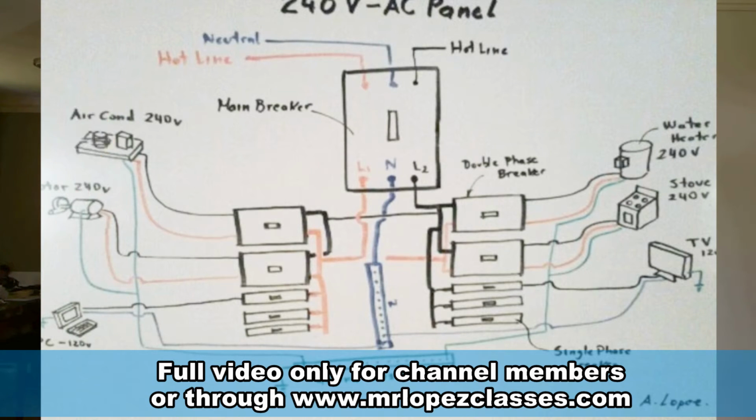I want to connect my laptop, single phase, okay, you need hot, neutral, and ground. The neutral is used exclusively for single phase. In double phase wiring and three phase wiring, you use the ground like a reference, not the neutral.